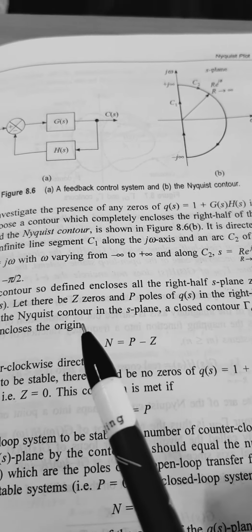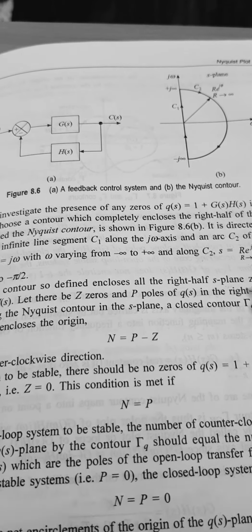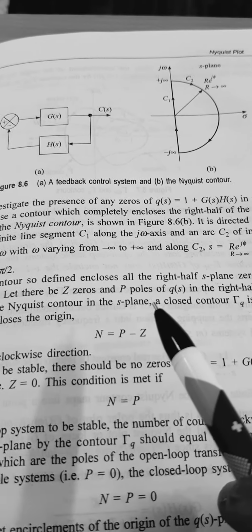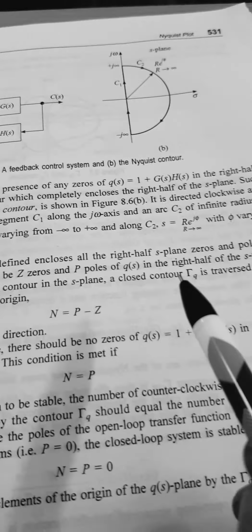Z zeros means, as we came across in the previous section, there will be Z clockwise rotations, and each rotation is minus 2 pi. And P poles means there will be P anti-clockwise rotations, each rotation comprising plus 2 pi. So let there be Z zeros and P poles of Q(s) in the right half of the s plane.